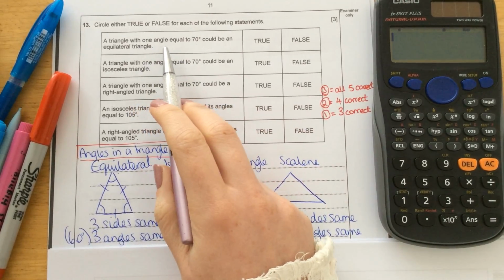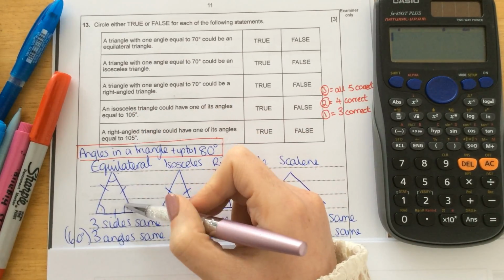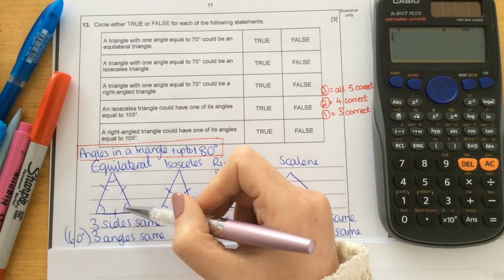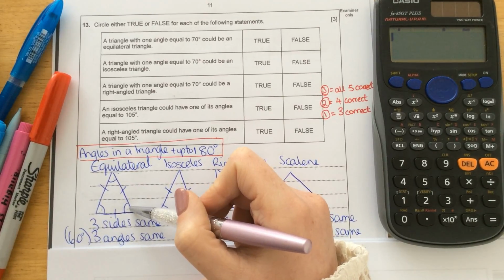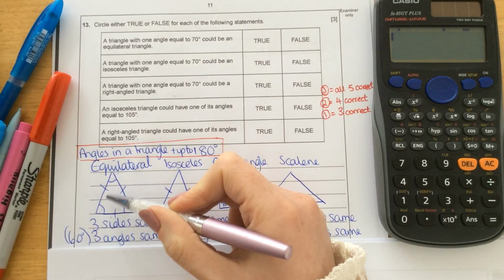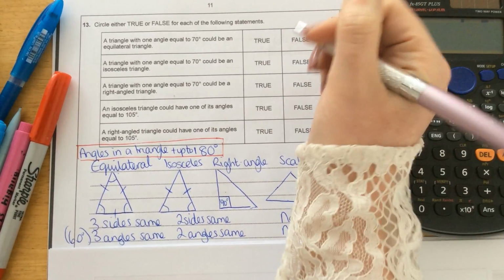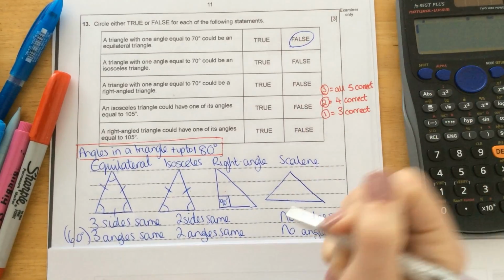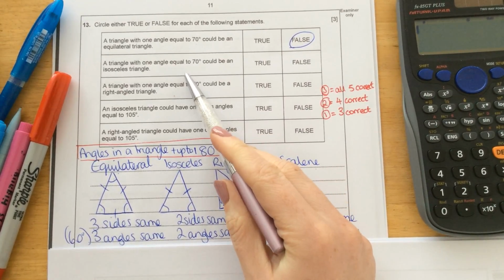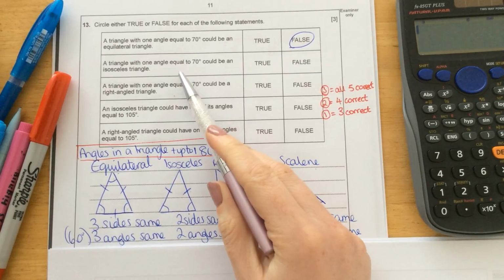So if one of these angles was 70 degrees, then it couldn't be an equilateral triangle, because as we said earlier, equilateral triangles have all three angles the same, meaning they have to be 60 degrees. So that would be false. A triangle with one angle equal to 70 degrees could be an isosceles triangle.